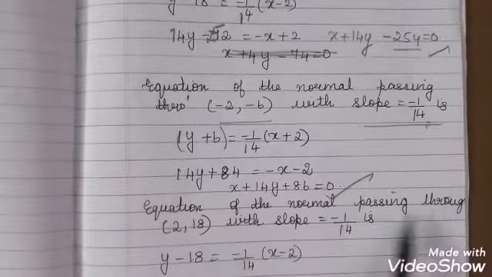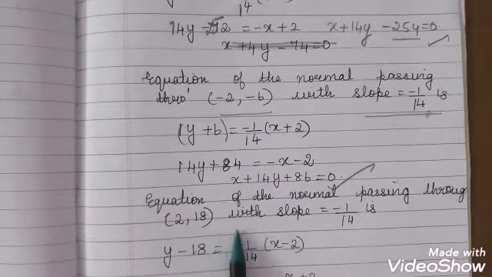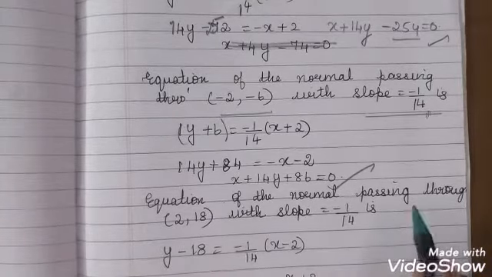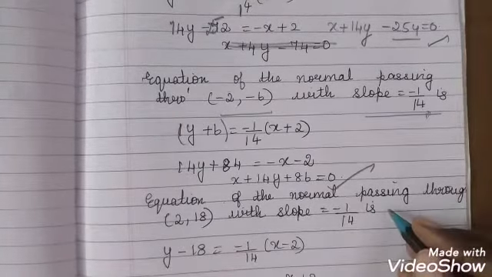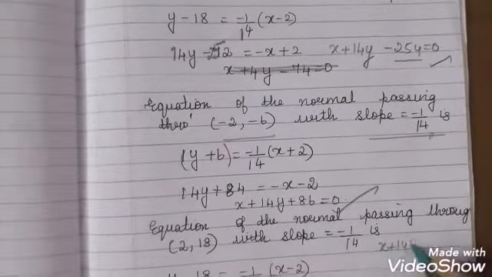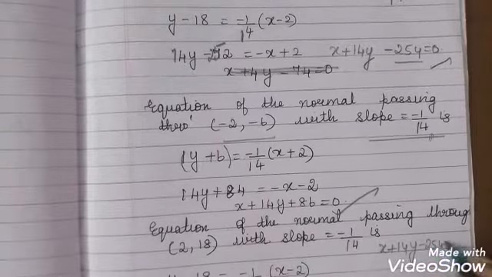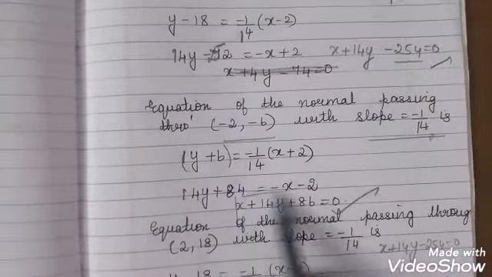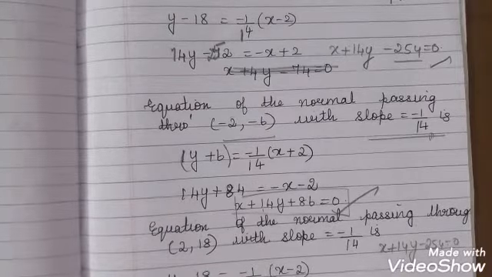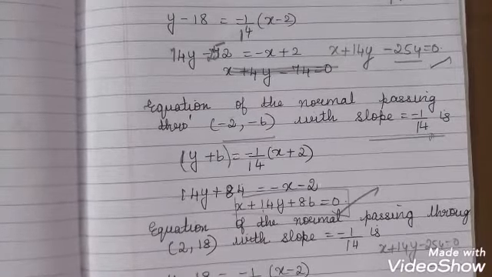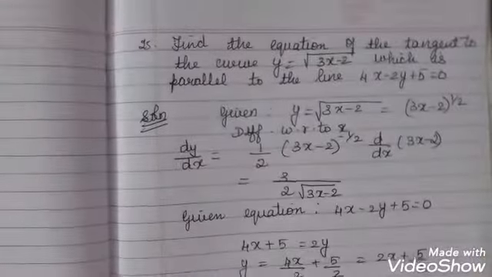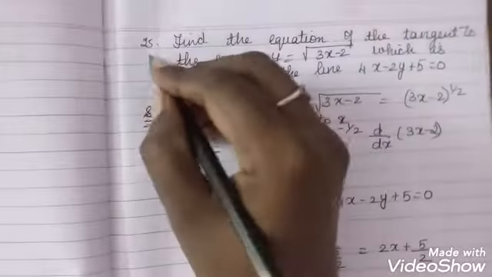So what is the equation of the normal passing through 2 comma 18 with slope equal to minus 1 by 14? It's nothing but x plus 14y minus 254 is equal to 0 you get here, and for the next one, x plus 14y plus 86 equal to 0. So this is the equation of the normal passing through those points. So the 25th question, another important question here.